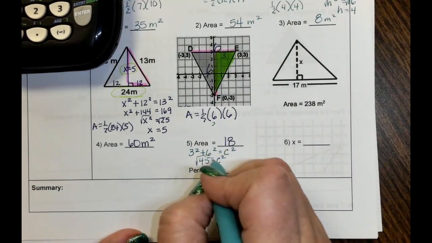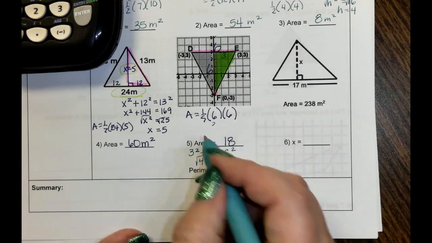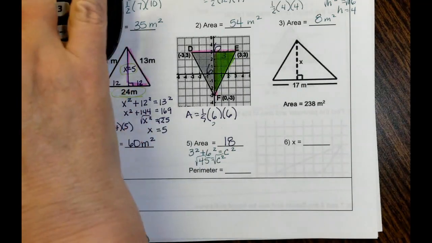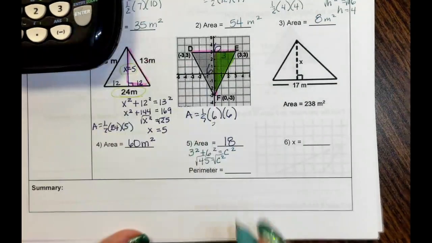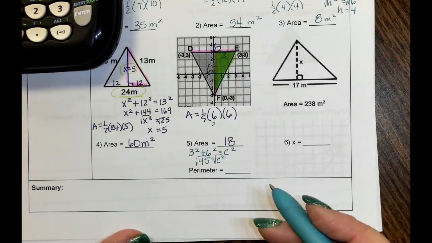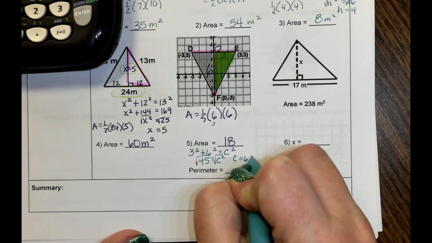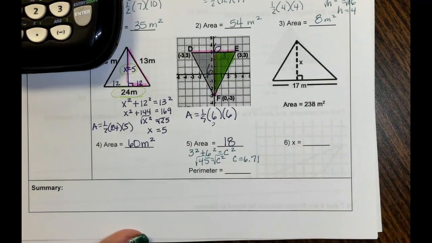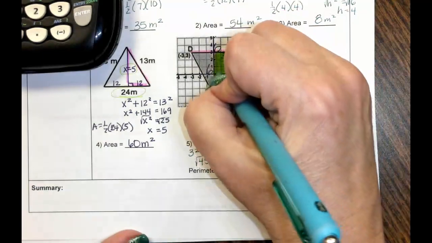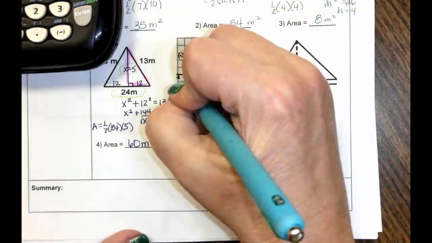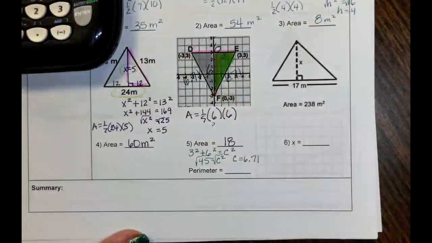Take the square root of both sides, and we're going to get a decimal. The square root of 45 is 6.708. So c is 6.71. Now, that's this side, 6.71, and this side is 6.71.